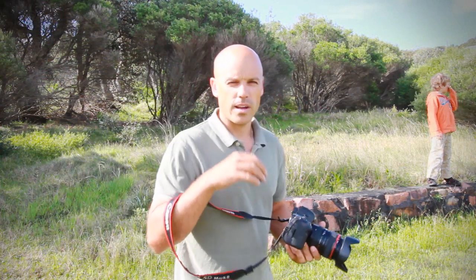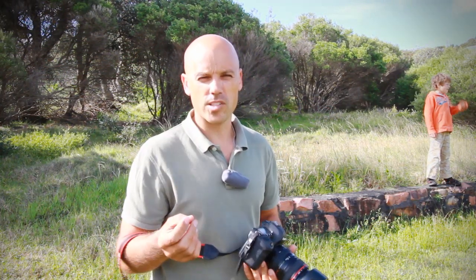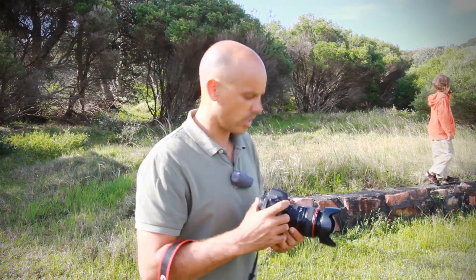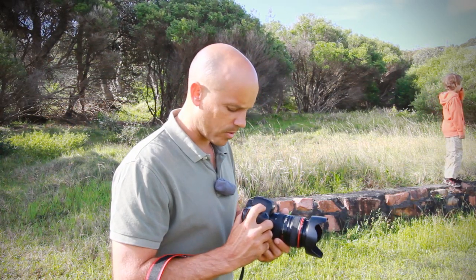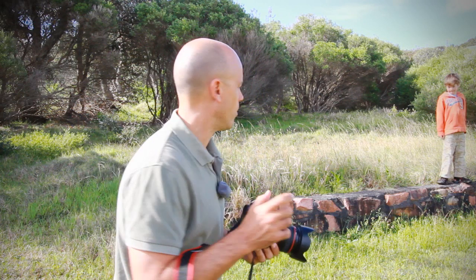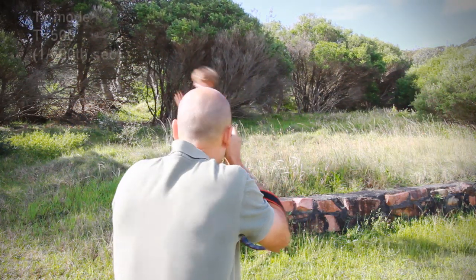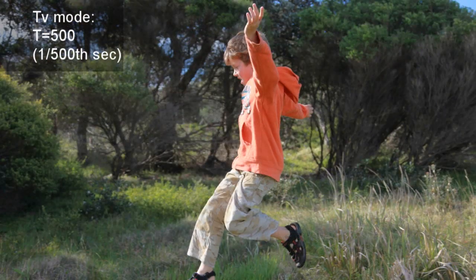So let's go to a higher shutter speed, a faster shutter speed, so therefore the shutter is only open for a very small fraction of a second. So we'll go all the way up to 500th of a second, and we'll have a look at what happens. Okay, Wesley, ready to go? Okay, go, run. That's the way. Good stuff. And now what's happening is my image is sharp. Wesley looks like he's sharp in the air, and the background's pretty sharp too.